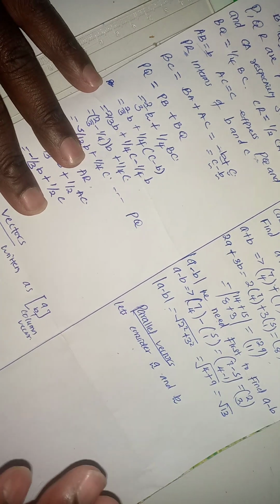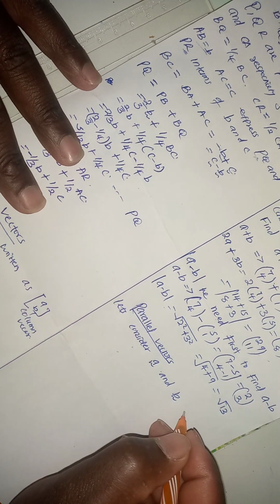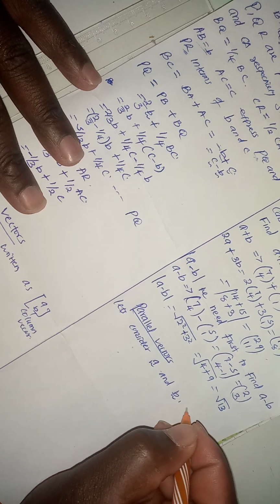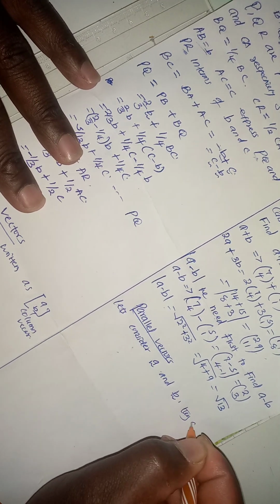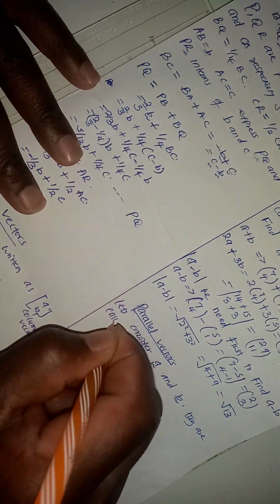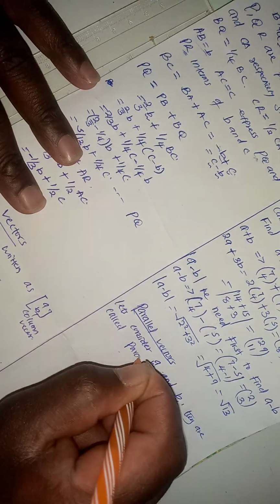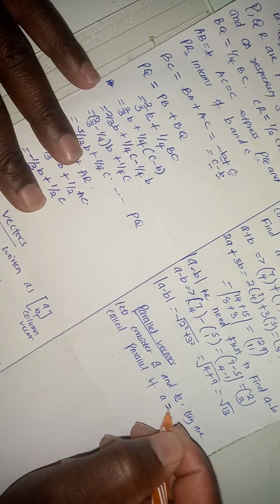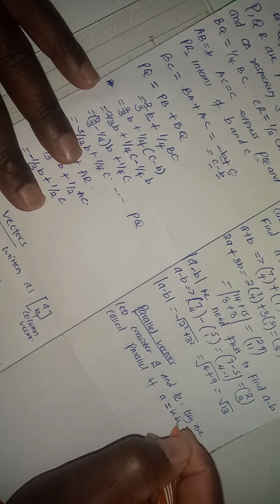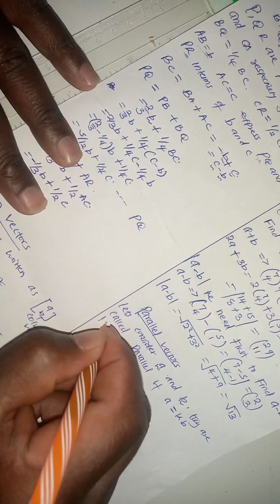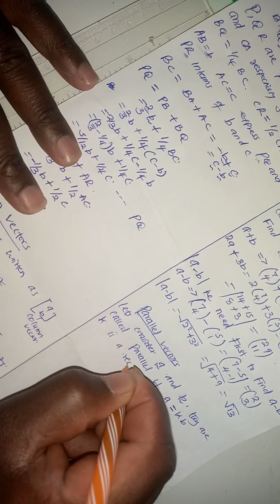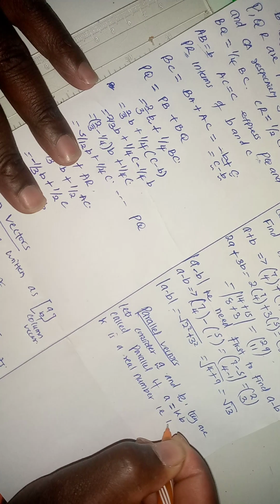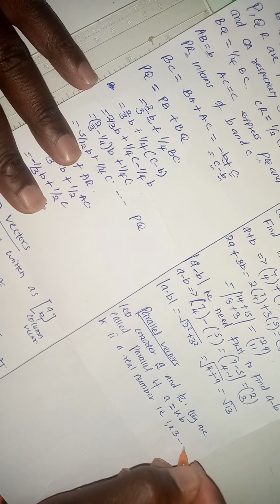For these two vectors to be called parallel, there must exist a real number k such that a is equal to kb, where k is a real number, i.e. maybe 1, 2, 3 up to n.